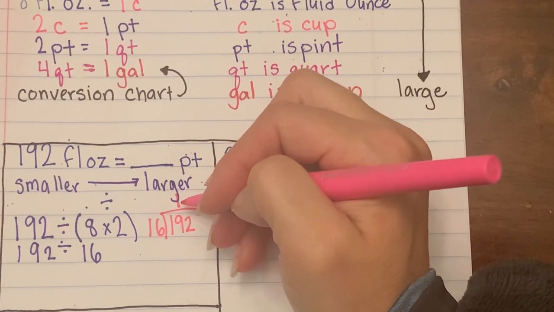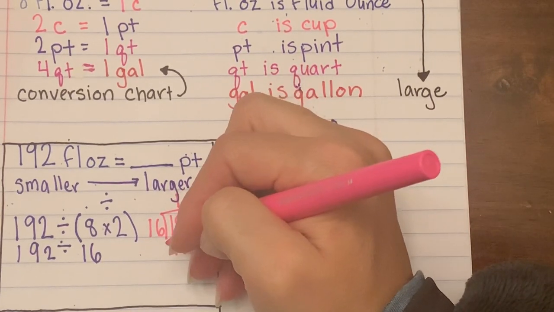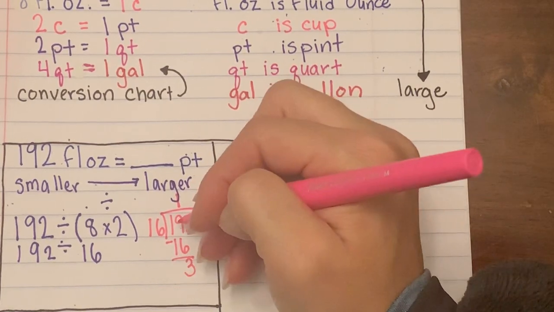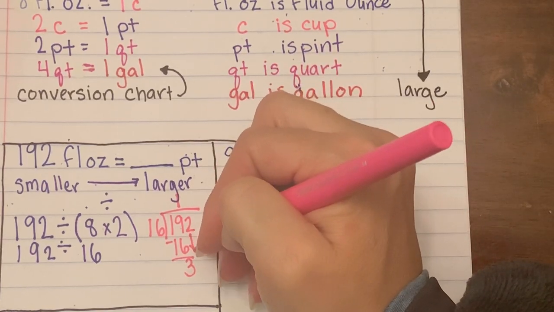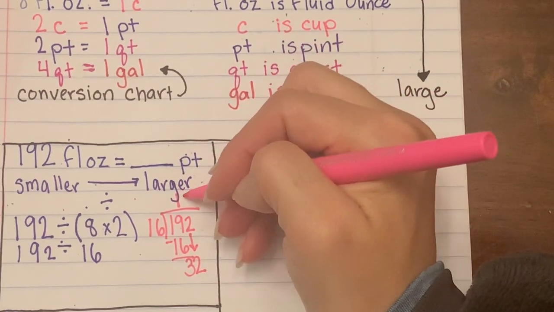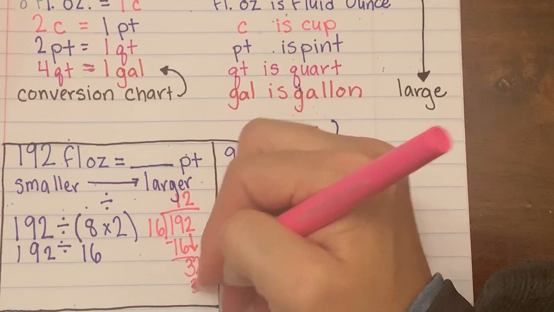Now I'm going to multiply. 1 times 16 is 16. And now I subtract. I get 3. 19 take away 16 is 3. And now I bring it down. 16 goes into 32 2 times. So 2 times 16 is 32.